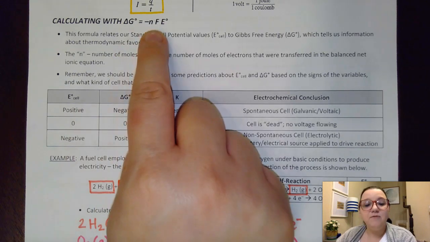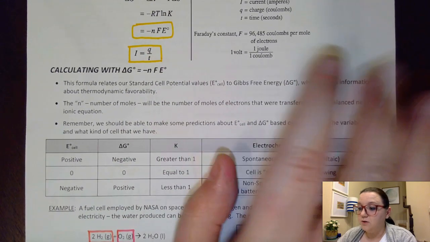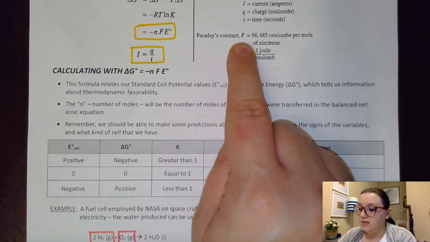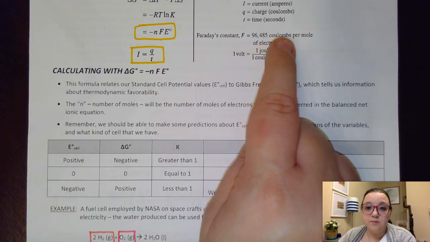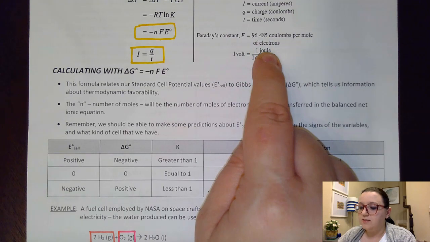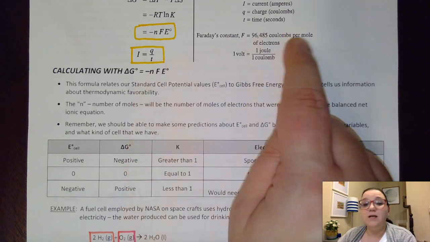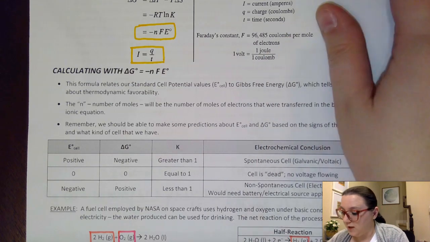Now, the F is something called Faraday's constant. On your formula chart, you will see that it gives you this value: Faraday's constant is 96,485 coulombs per mole of electrons. That's why this n has to be moles of electrons, so that that unit can cancel out with our Faraday's constant. All right, with that said, let's see an example where we have this in action.